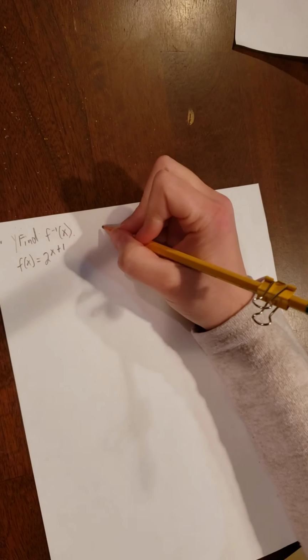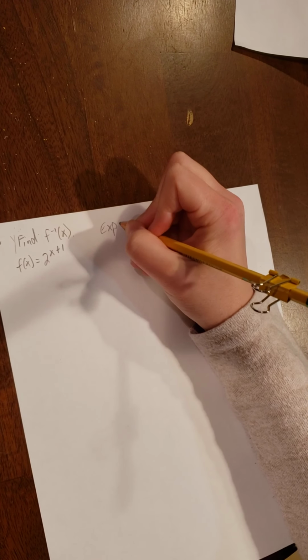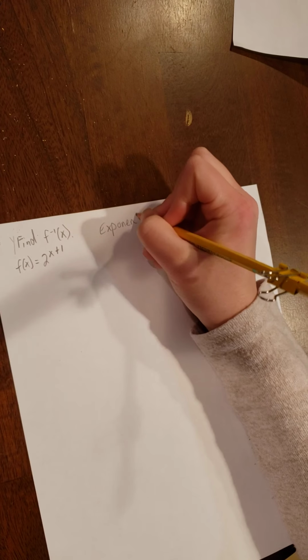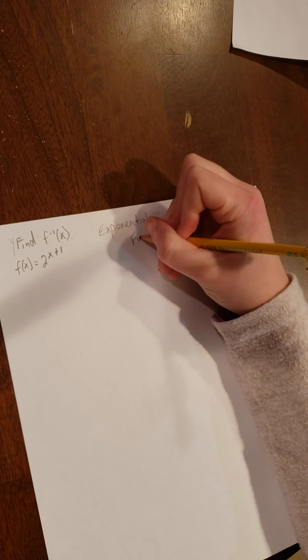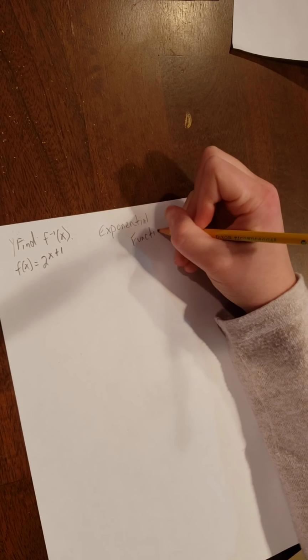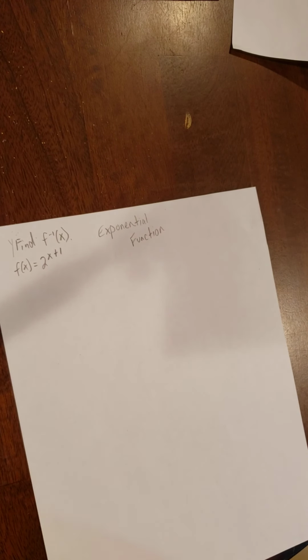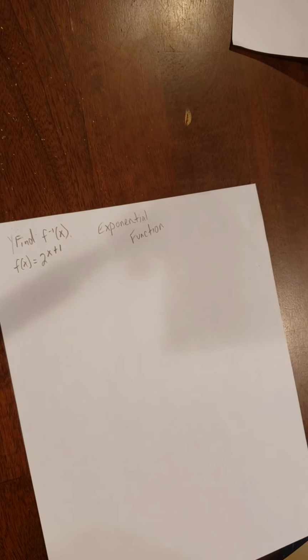So this is an exponential function. And let's see if we remember about exponential functions here.